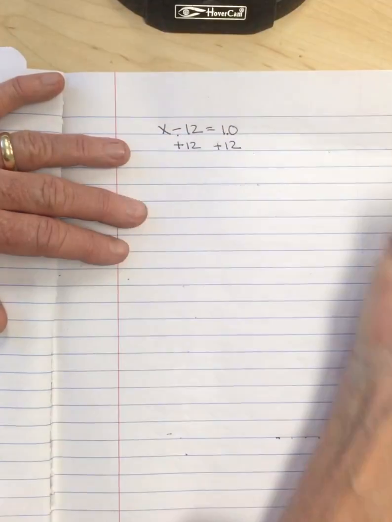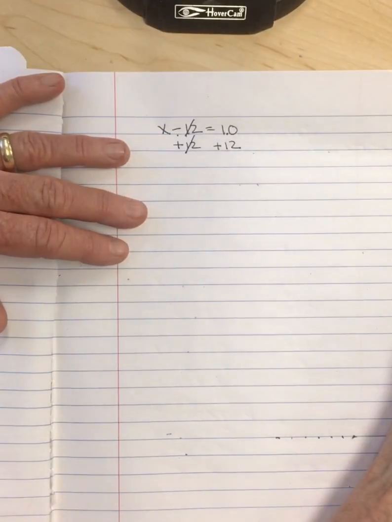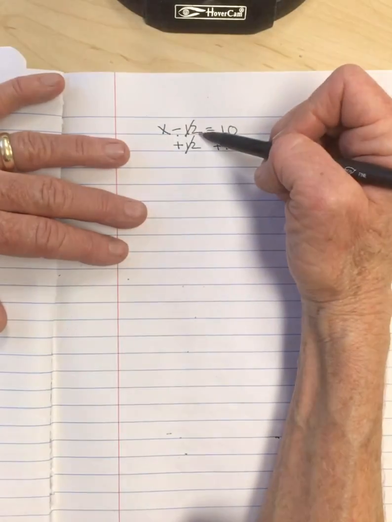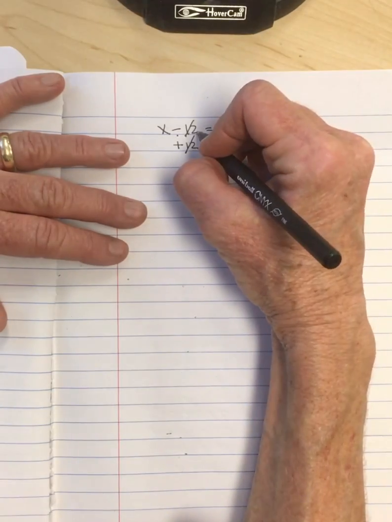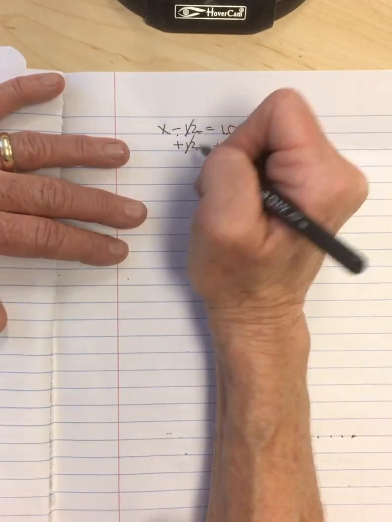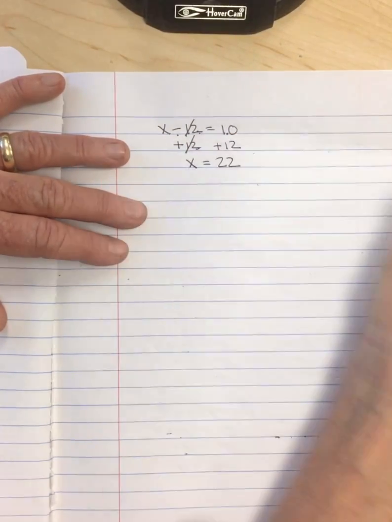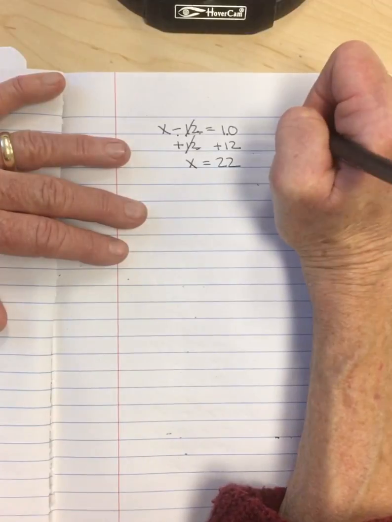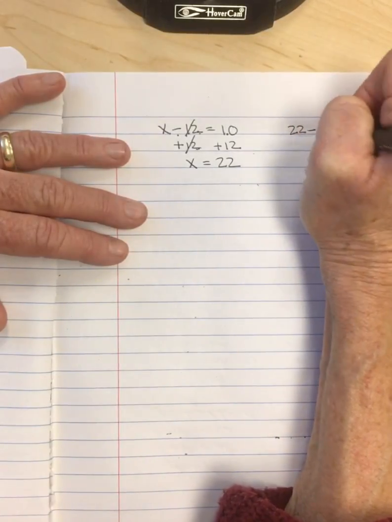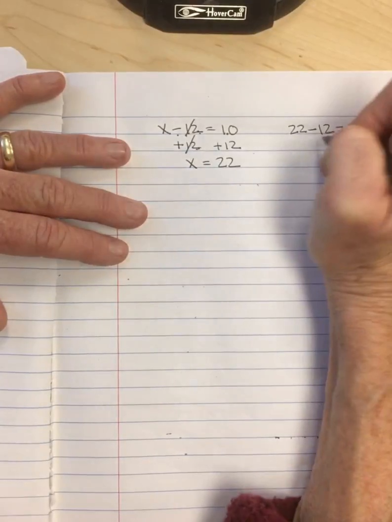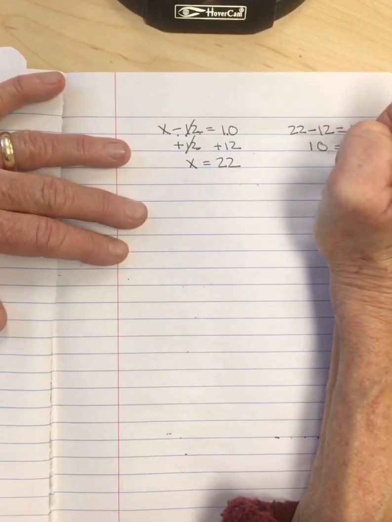And now I have, these are canceled, right? I subtract 12 and I add 12, I'm back to 0. And now I have x is equal to 22. And if I do my check over here, 22 minus 12 is 10, is equal to 10.